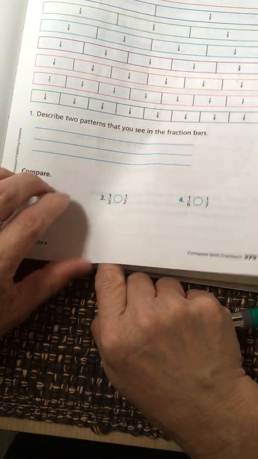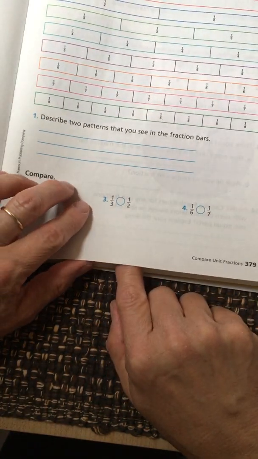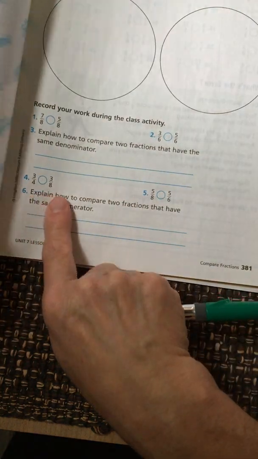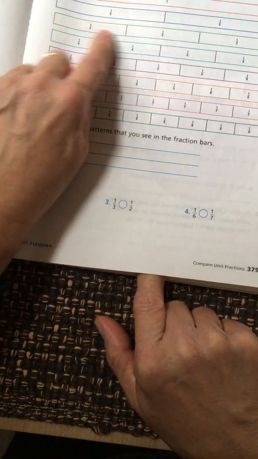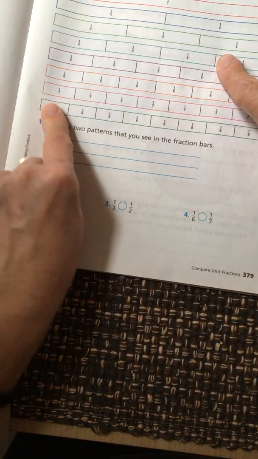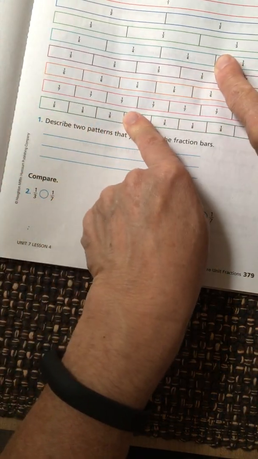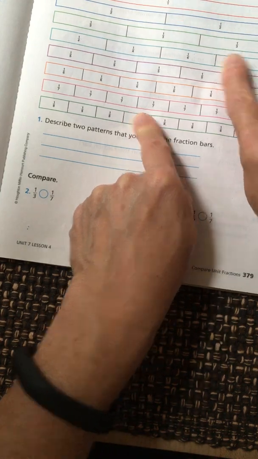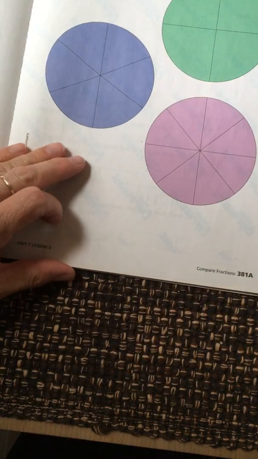Remember, you can look back here if you need to, or you can use the pie shapes that you cut out. So 3/4 and 3/8, here's 1, 2, 3/4, here's 1, 2, 3/8. You can see which is a greater piece of a candy bar, or you can use your pizza shapes.